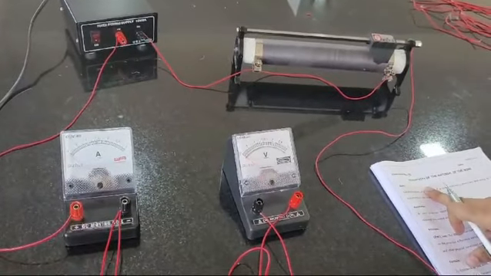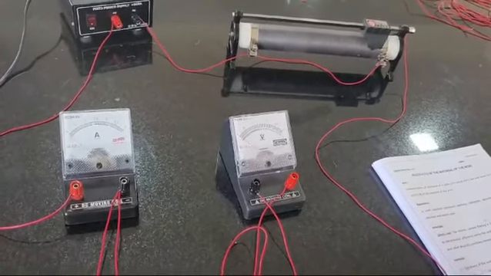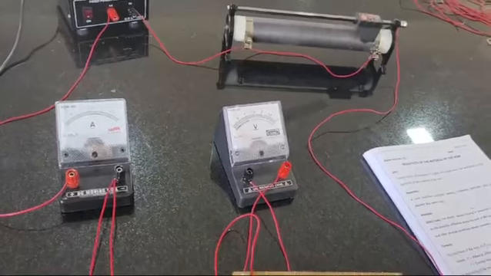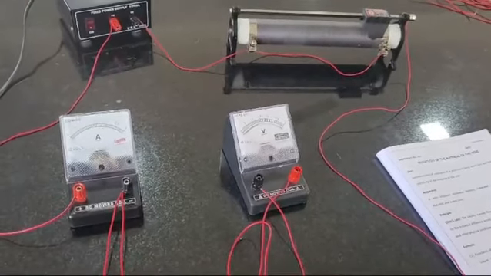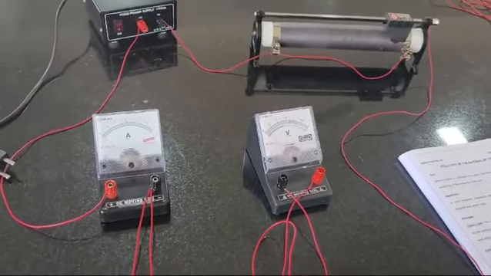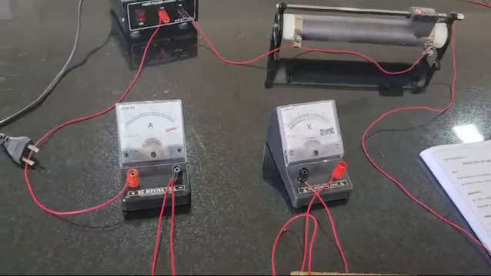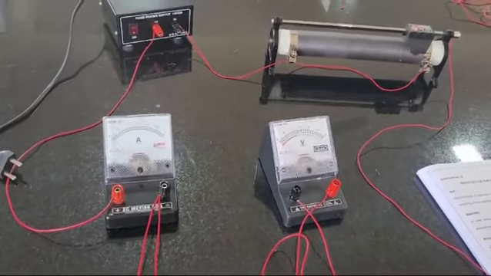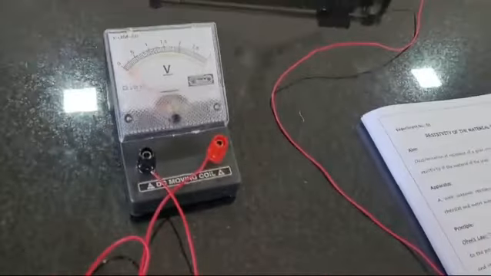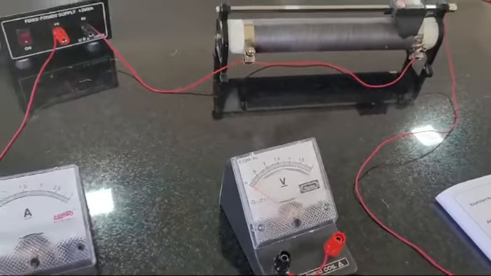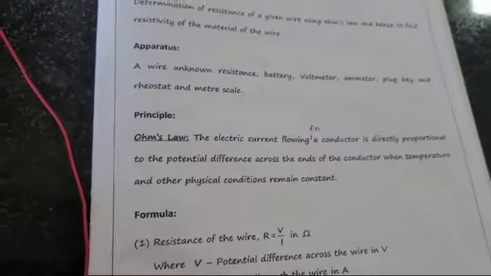Hello everyone, I'm going to be doing the experiment resistivity of the material of the wire. Our aim is determination of the resistance of a given wire using Ohm's law and hence to find the resistivity of the material of the wire. The apparatus used is a wire of unknown resistance, a battery, voltmeter, ammeter, plug key, rheostat and a meter scale.